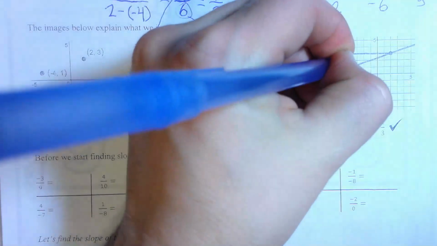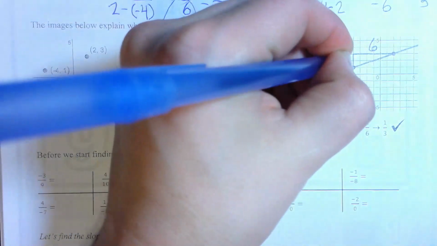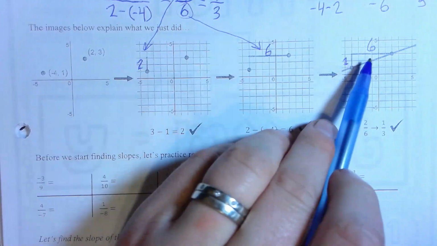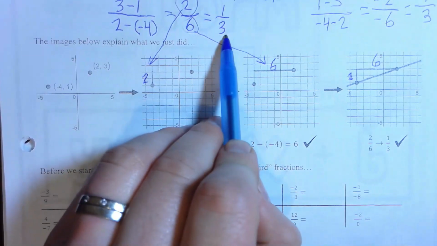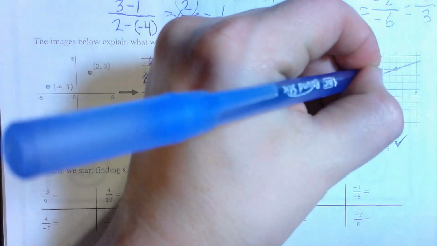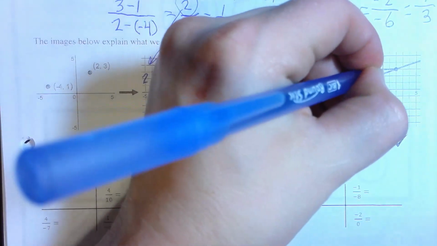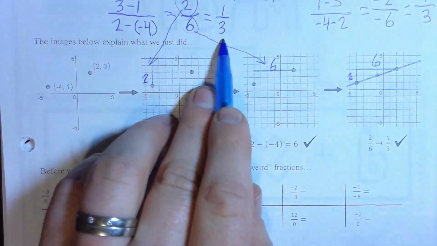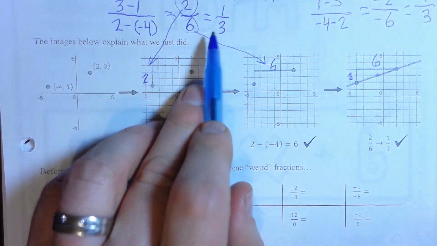This is up 2 over 6, which is exactly what we got, didn't we? And we reduce that to 1/3. And if they would have given us this point right here, that would have been really easy. Up 1 over 3, our slope of 1/3.